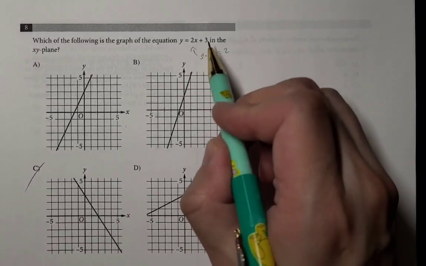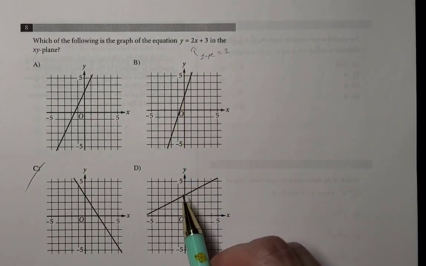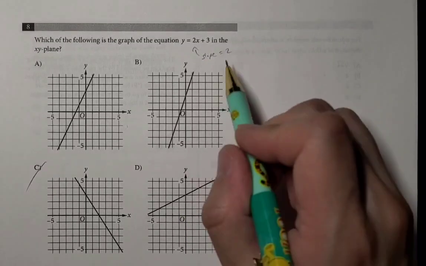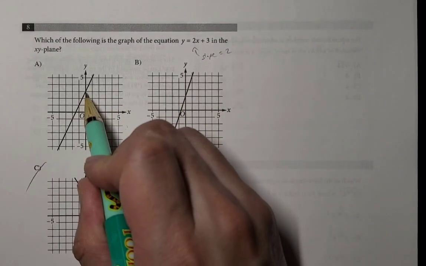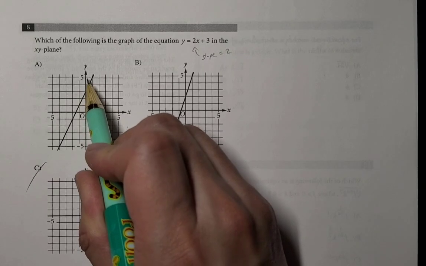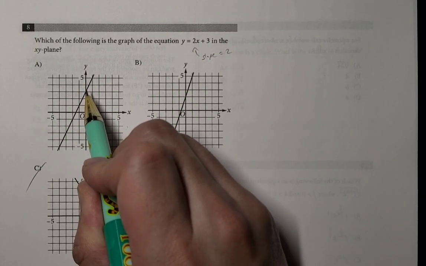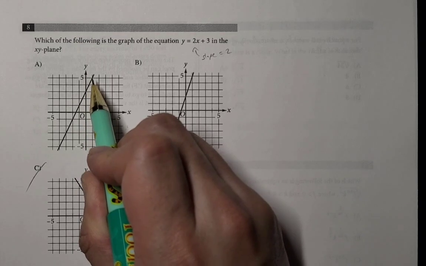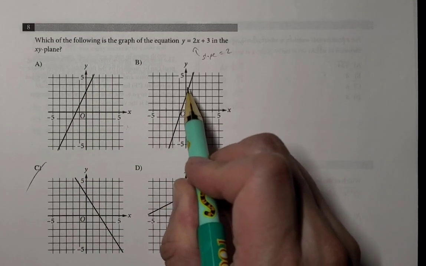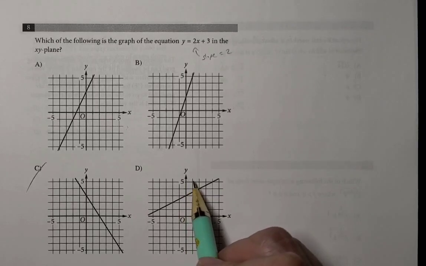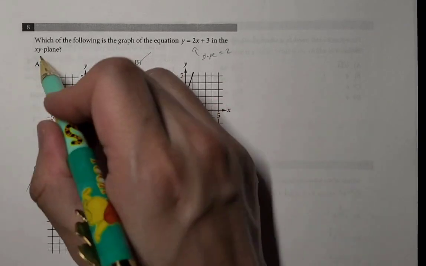Okay, the y-intercept is 3. It looks like all of them have a y-intercept of 3, so that doesn't really help us to eliminate anything. So we got to go by the slope now. So if I go from the y-intercept up to right 1, because slope is rise over run, so up to right 1. That works. How about here? Up to right 1, not quite, a little short. Up to right 1, way off. So answer is A.